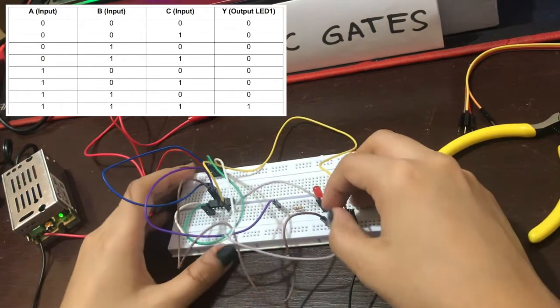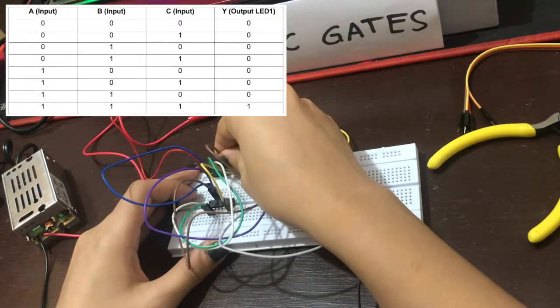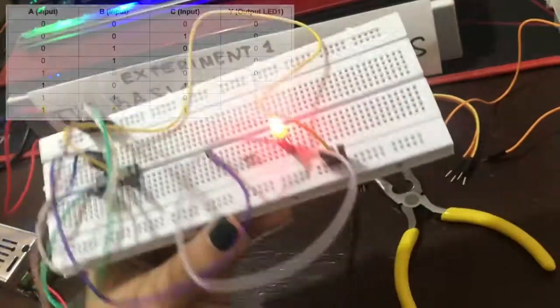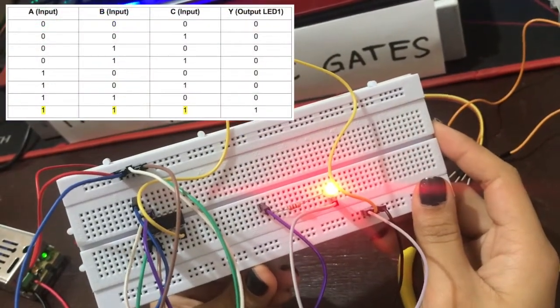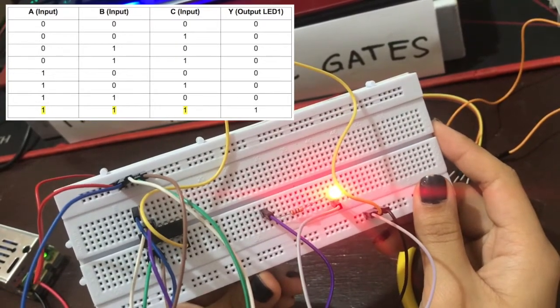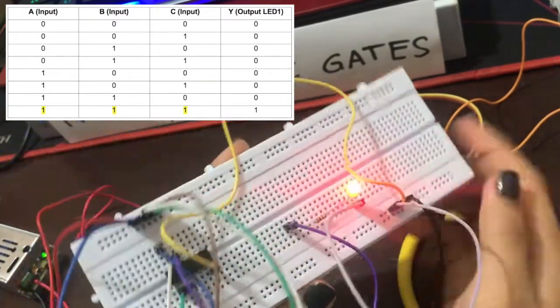But when all of them have logic 1 as input, output is logic 1. Based on the results of the triple input AND gate, it is only possible to have logic 1 output when all A, B, and C inputs are logic 1s.